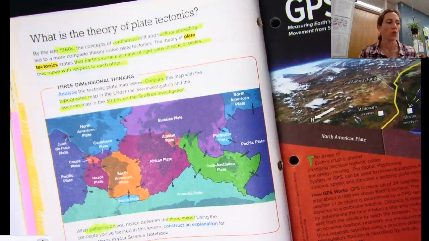But as they moved over billions of years, we've gotten mountains and valleys and trenches and all kinds of great stuff. Okay, so we're putting together this incredible story about the surface of our planet and how it's changing.